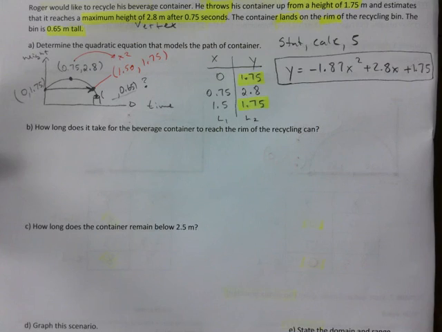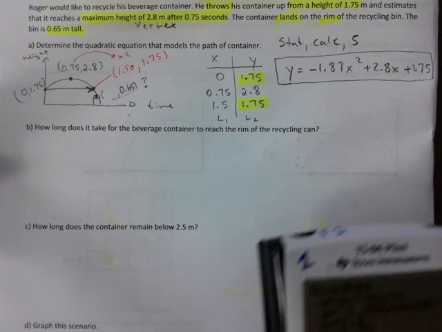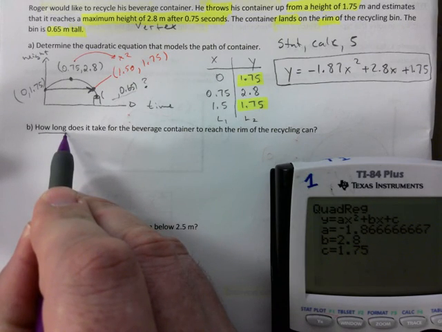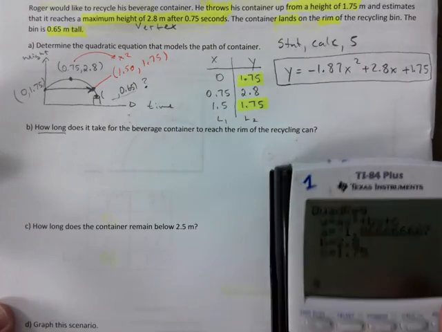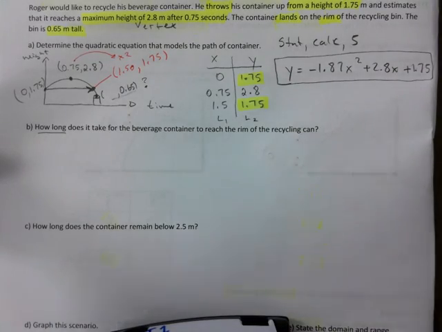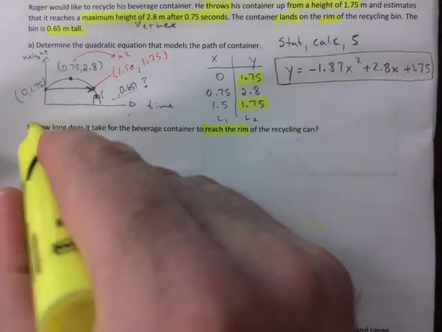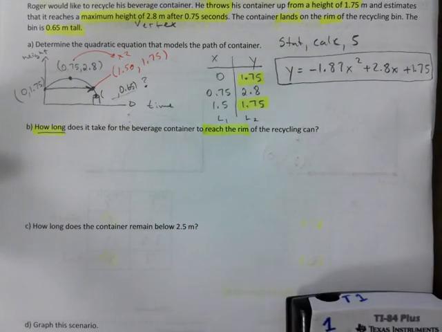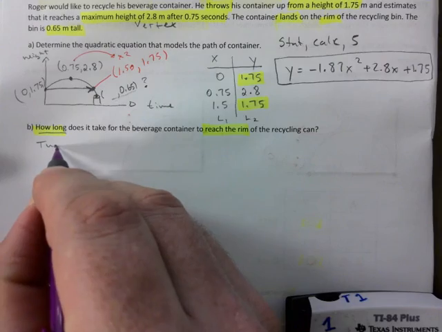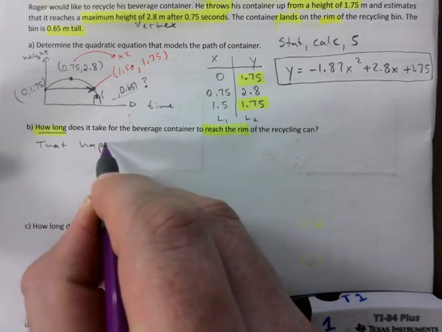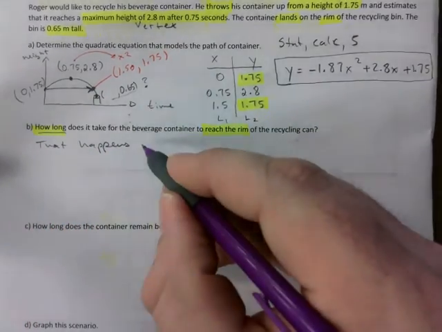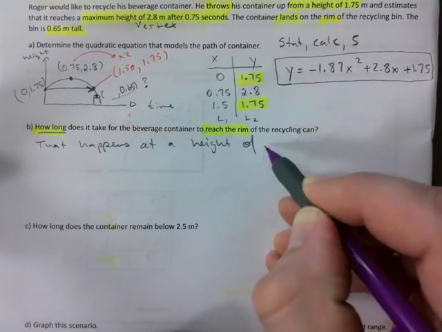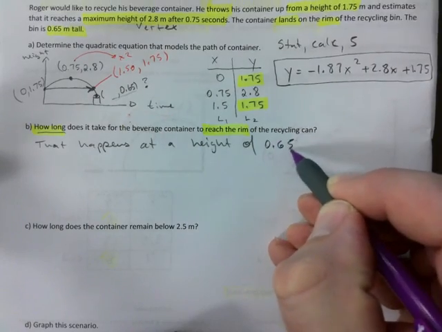All right. Now, how long, right? They're asking for time. Does it take for the beverage container to reach the rim? Right? Time to reach the rim. That happens at a height of 0.65 meters.